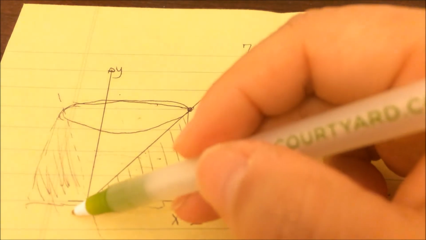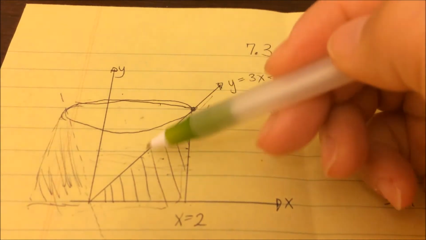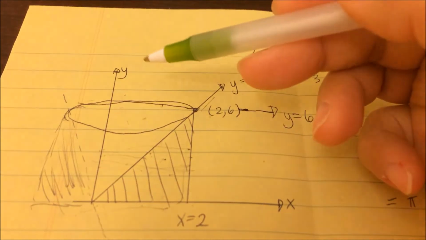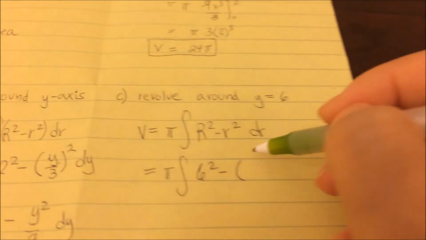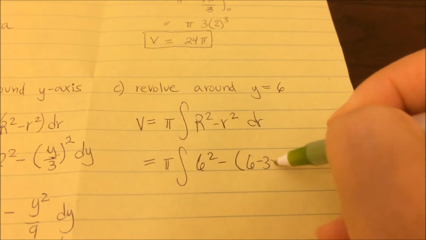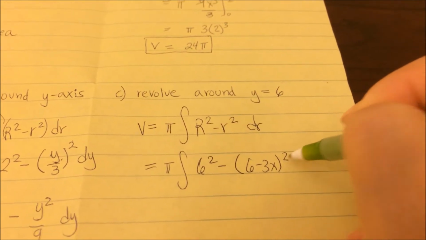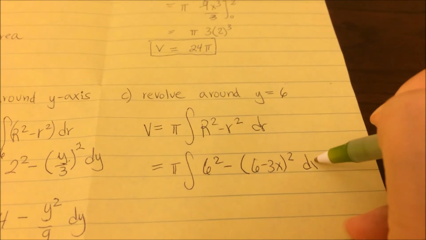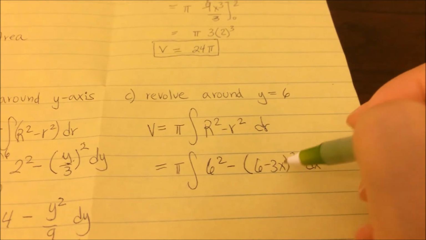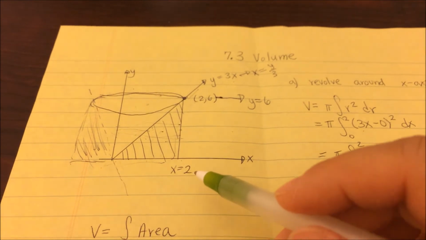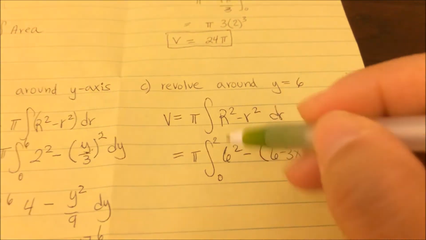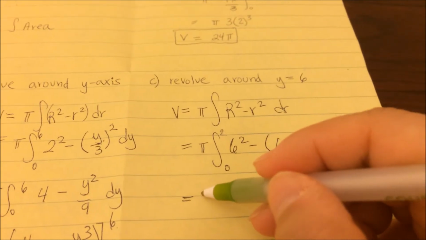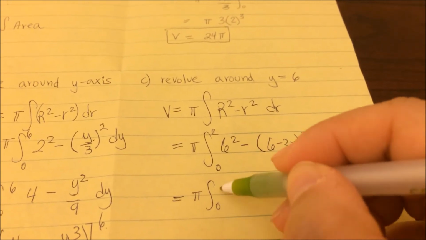In our case, the gap, we're revolving it around horizontally, so I need a y equals. So we're going to go with the 3x right there. So it's 6 minus the 3x, squared, because that's my little r. And then dx, because I have variables of x. Since I have variables of x, we need from 0 to 2 on the limits. So from 0 to 2. Okay, so now we just need to simplify this before we take the integration.